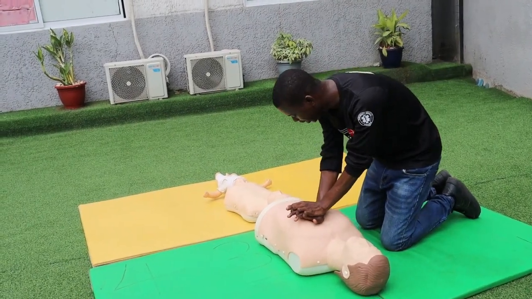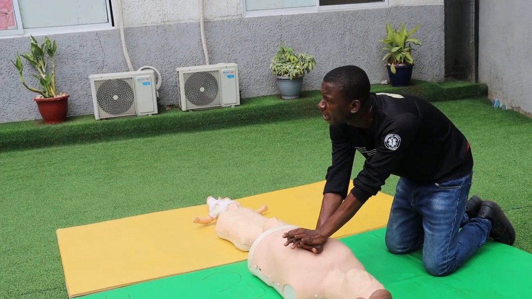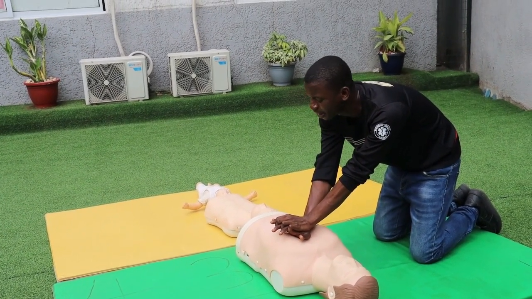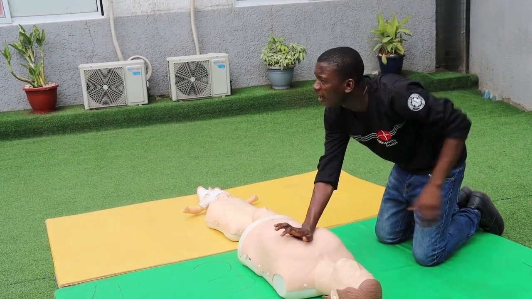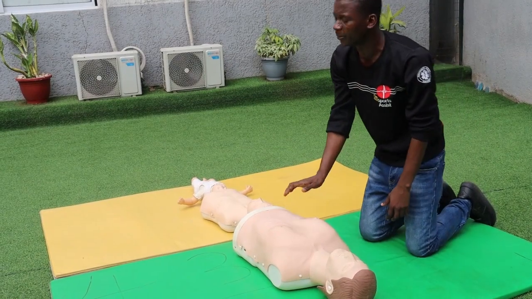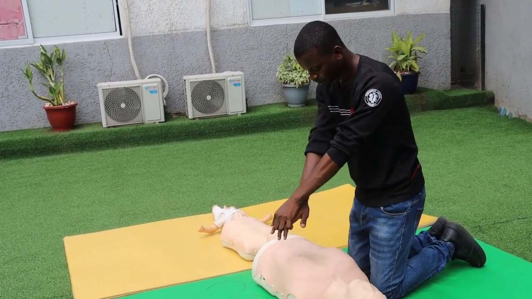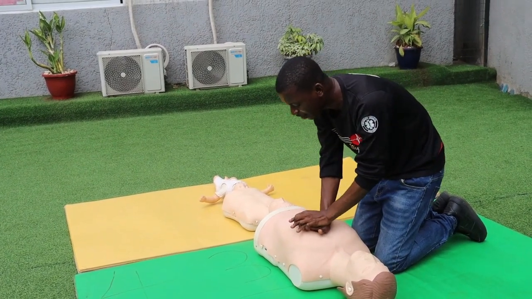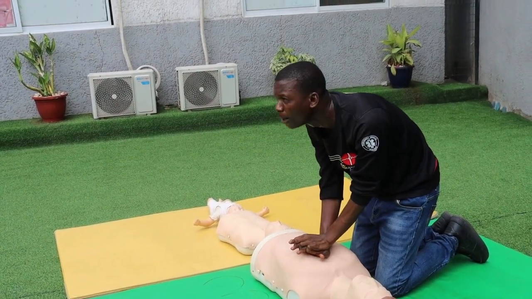Take your hands this way. Never stay far from the casualty when compressing. Because of the depth you are supposed to reach to get good high quality CPR, staying far this way may affect your spine, you stress your spine, and you might not achieve that depth. So you go closer to your casualty, lock your joints, and then you push in your body. So CPR is not done this way, but it's done this way, pushing in your body.